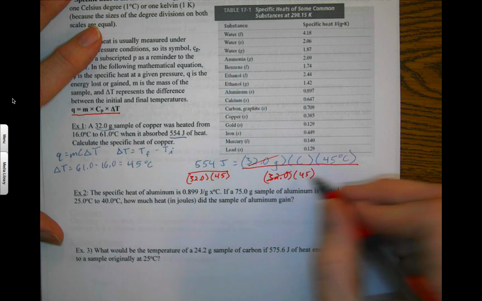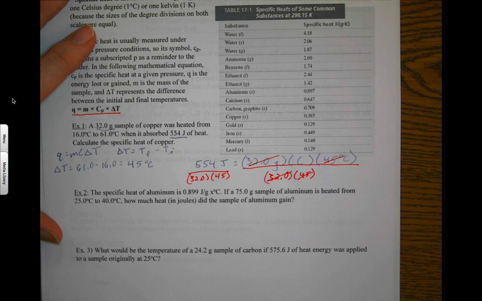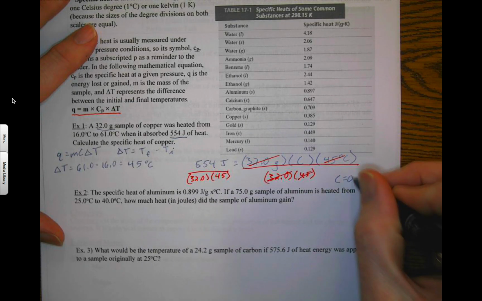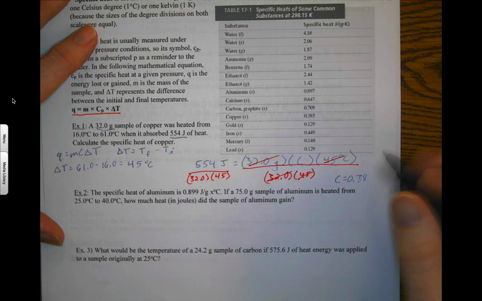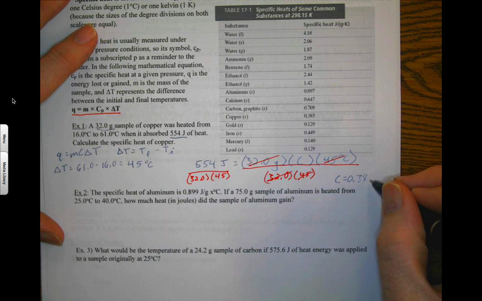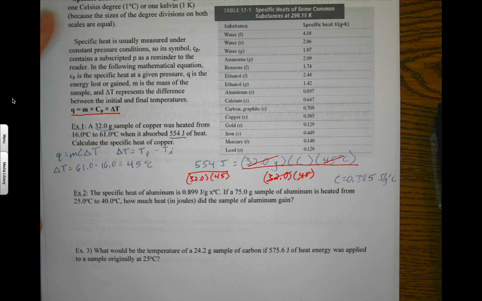and those go away, and so 554 divided by 32 divided by 45 is going to be, so I know I'm running out of space, 0.38, let's keep 3 sig figs, so 0.385 joules per gram degrees Celsius. Okay, so pretty simple. That one's pretty straightforward.